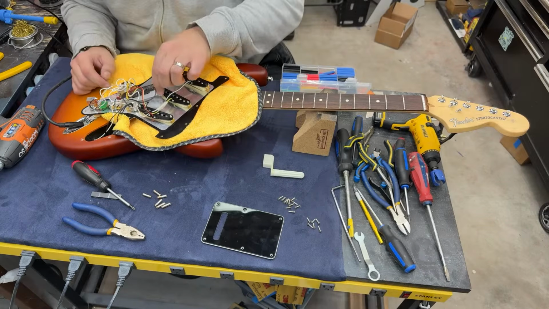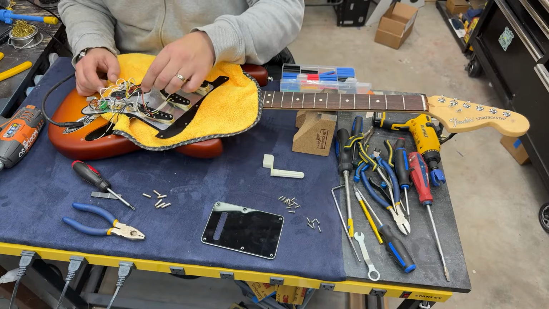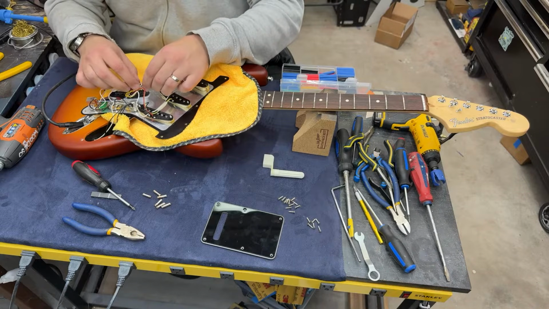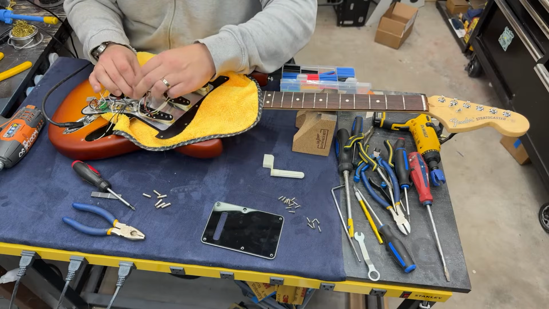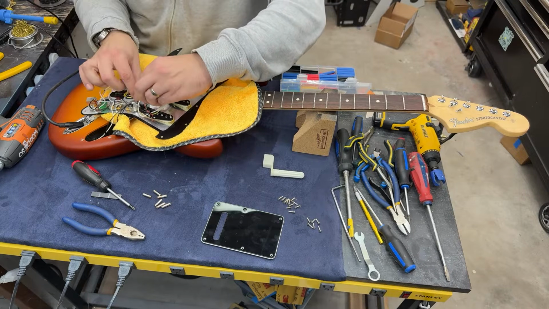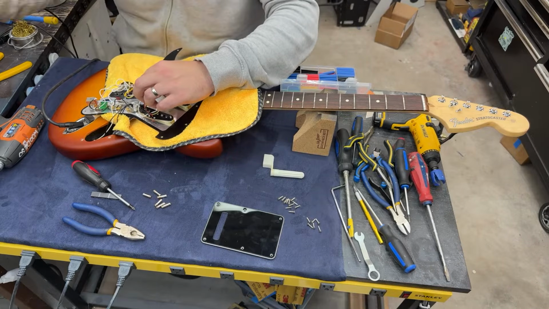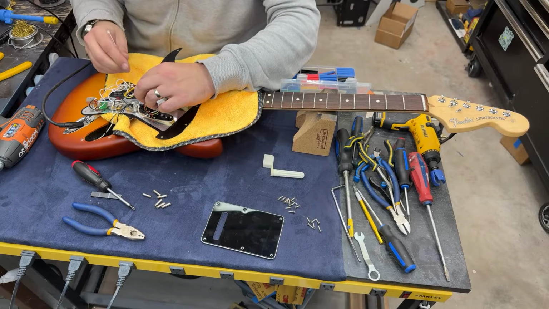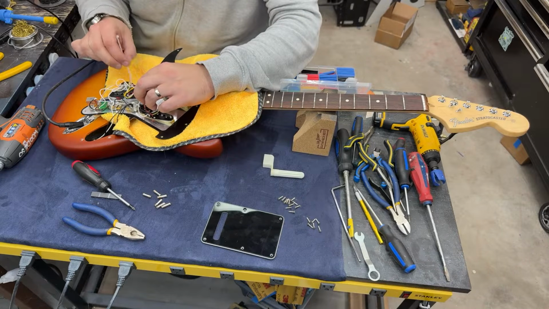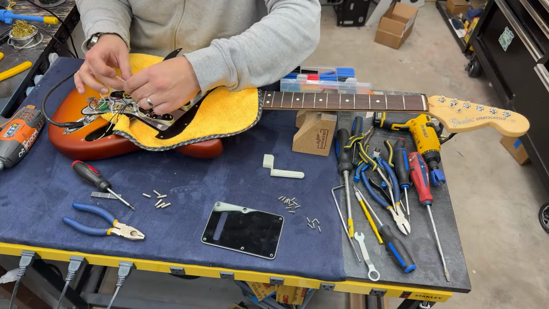So the worst thing that we've done here is create a really long lead from the output jack to the volume pot. Theoretically, this should work.